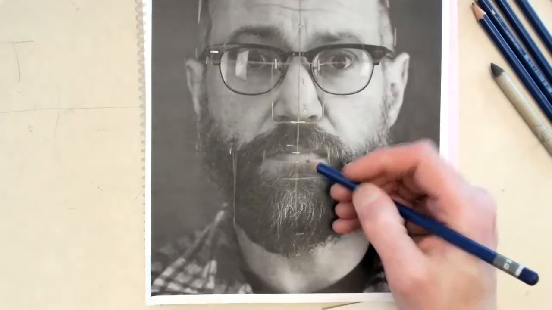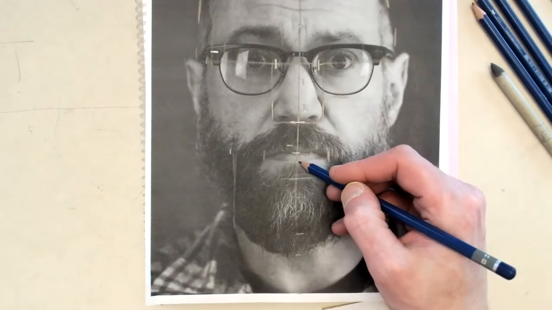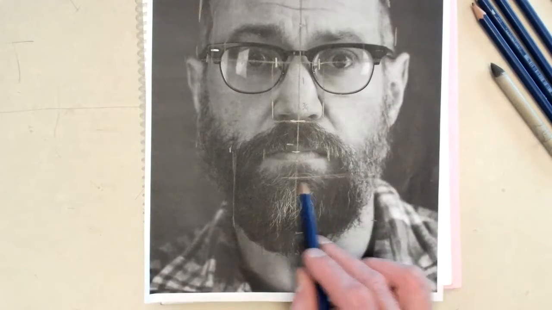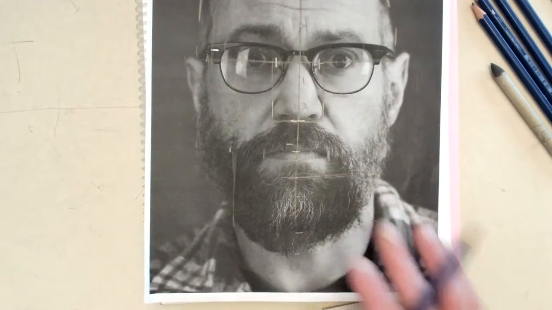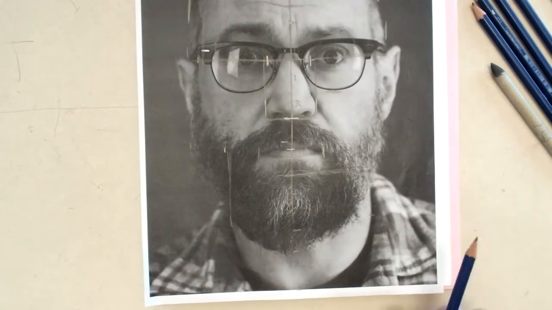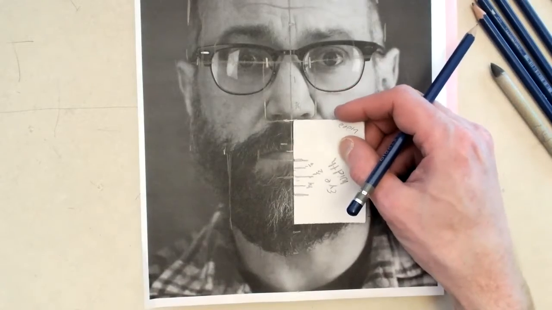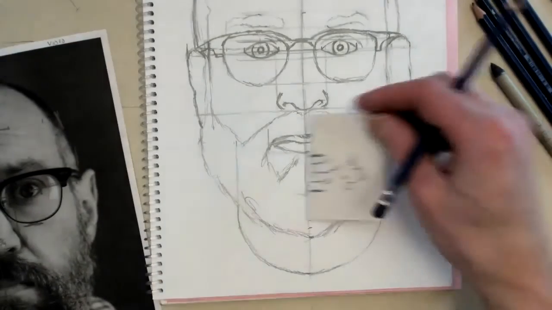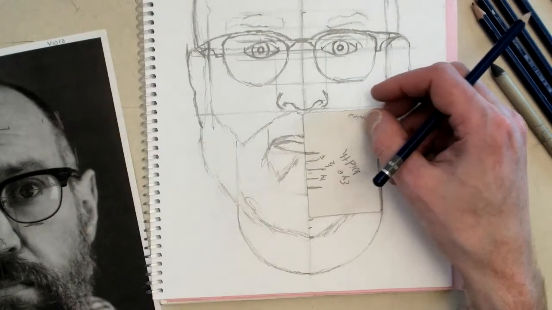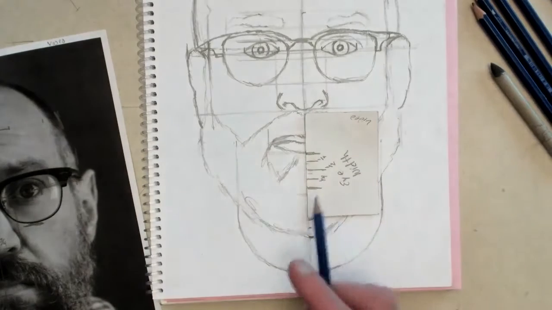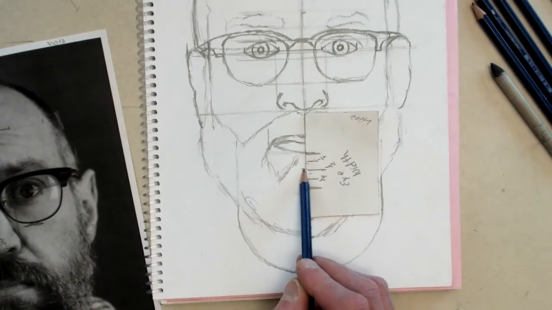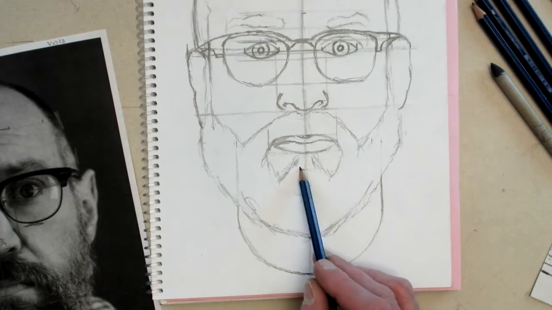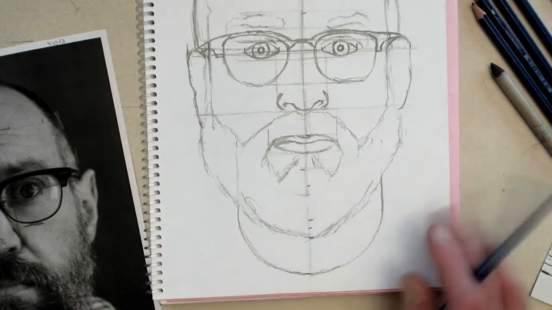and since I already have my mouth marked, I'm just going to measure here to where this line is. That corresponds with roughly the top of my shirt. So that is half an eye width. So I'm going to go to my drawing, place that at the bottom of my lip. There's that half eye width mark, and then I'm just going to sketch a line going straight across.